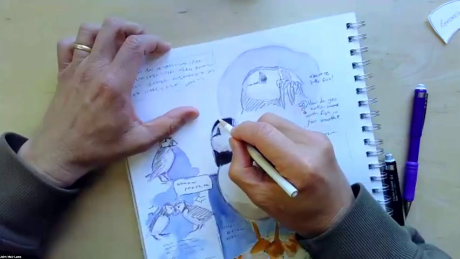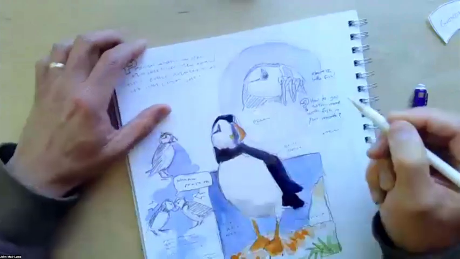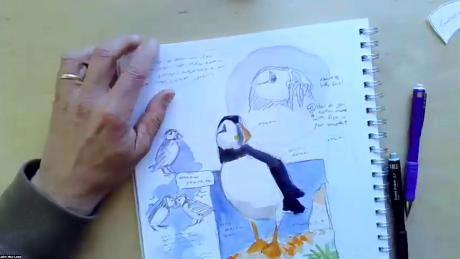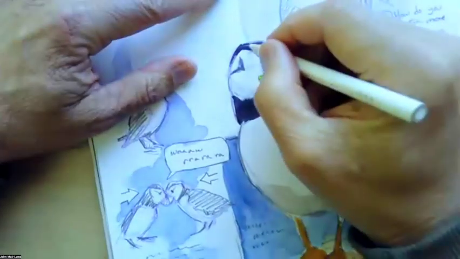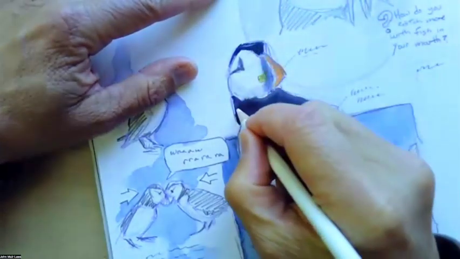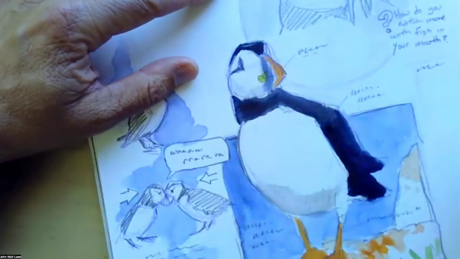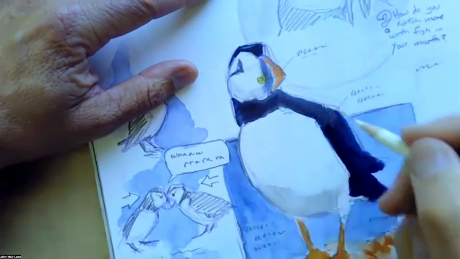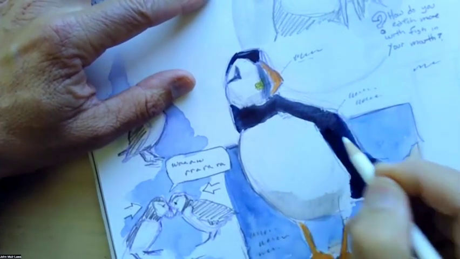So I'm going to put a little bit of a hint in there. Let's zoom down on that. A little bit of a hint in here. I'm going to put a little bit of a hint of that coming into here. And then I have to wait for this to dry, actually.